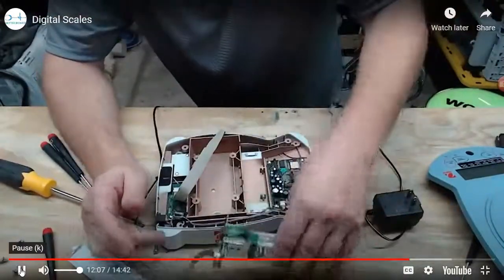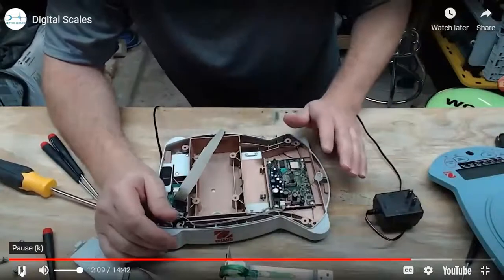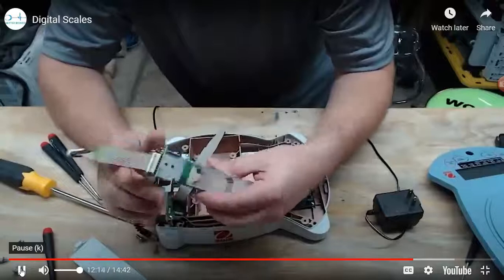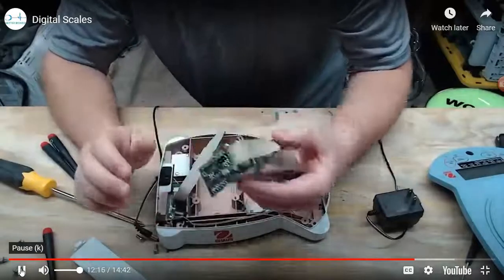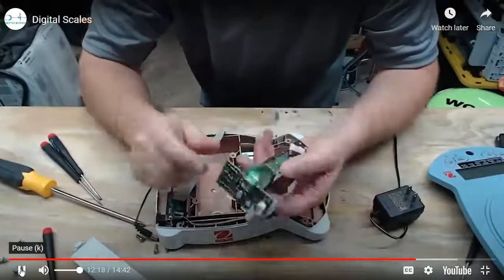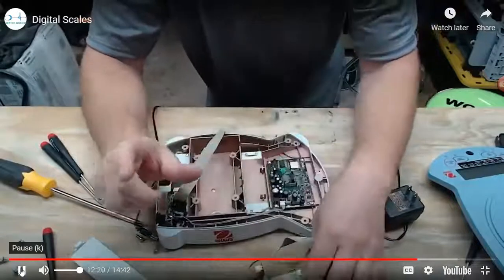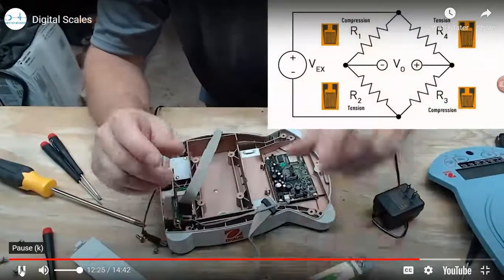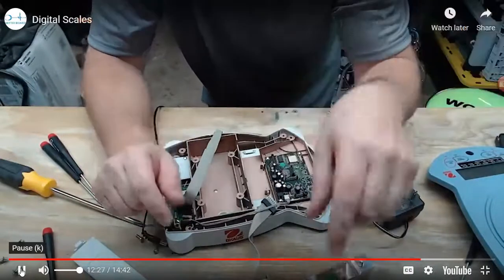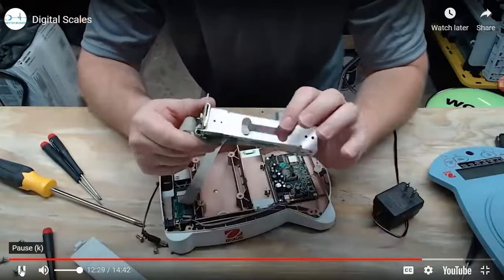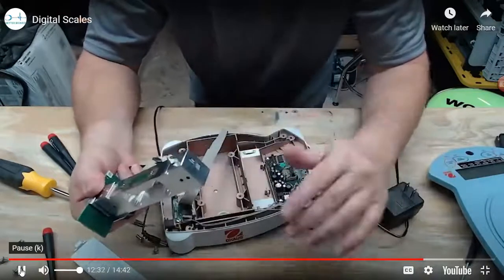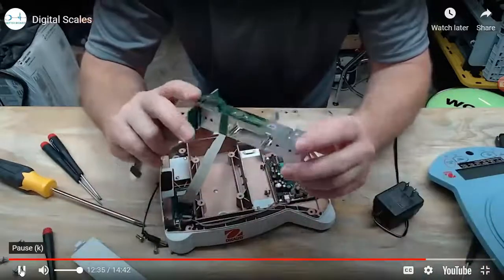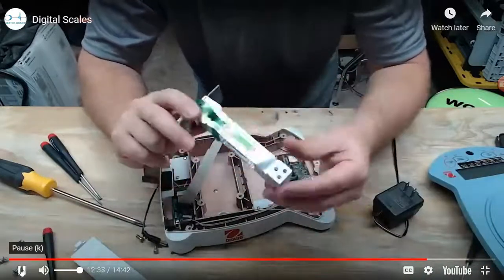From here, your load cell is going to communicate over to this board right here. And remember, I said that it's a Wheatstone bridge. So you have 4 points, 2, 3, 4, and they're going to form a diamond in this Wheatstone bridge. Some load cells will only have 2 points of measurement. This one is a full bridge, just like a full bridge rectifier that you find for AC to DC conversion. This is a full bridge because there's 4 strain gauges.